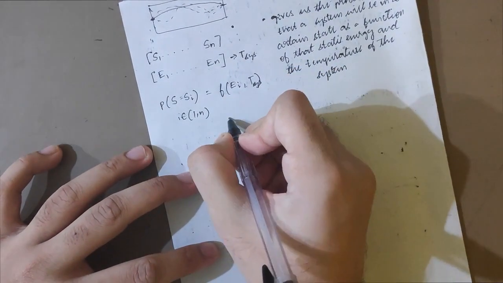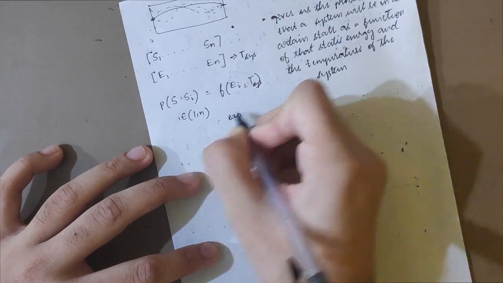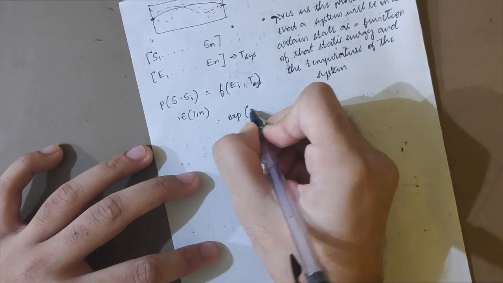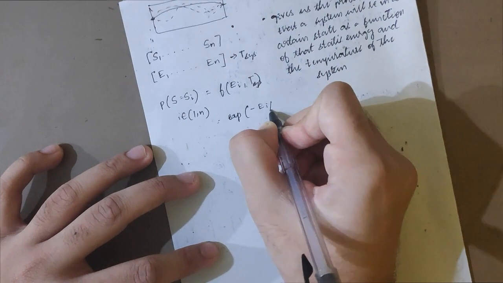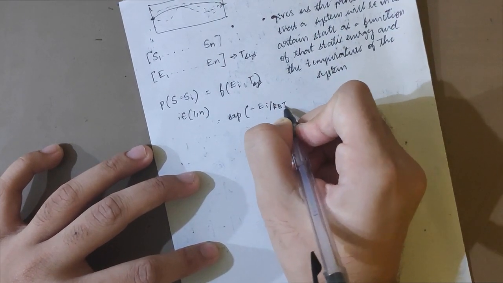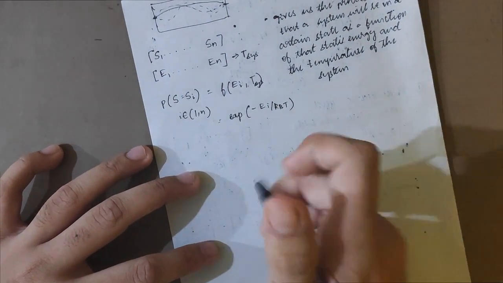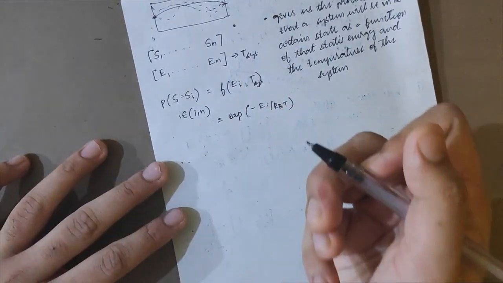Now this function was actually the exponential of minus Ei by kBT, where kB is the Boltzmann constant, right?